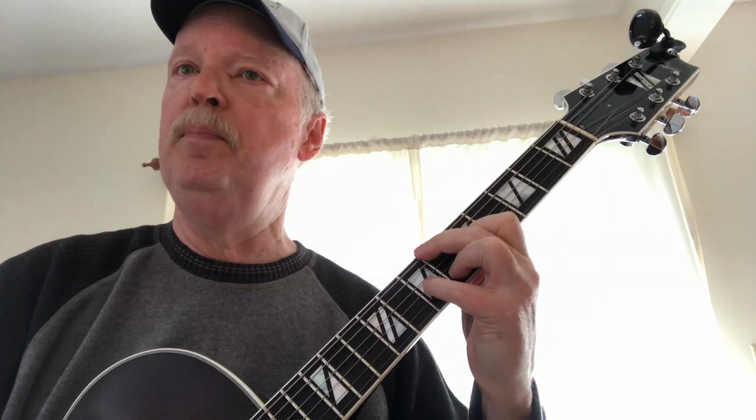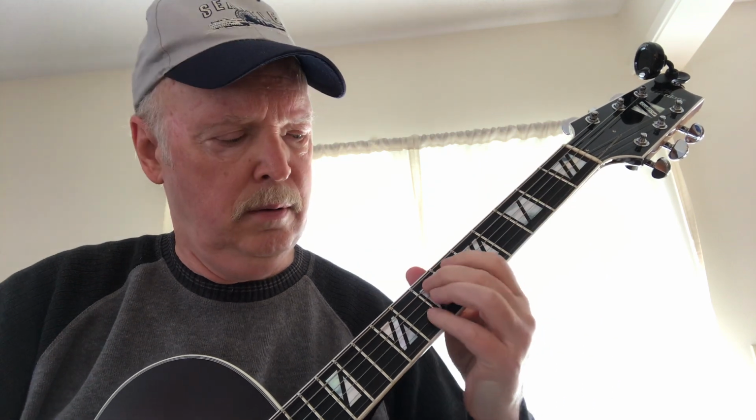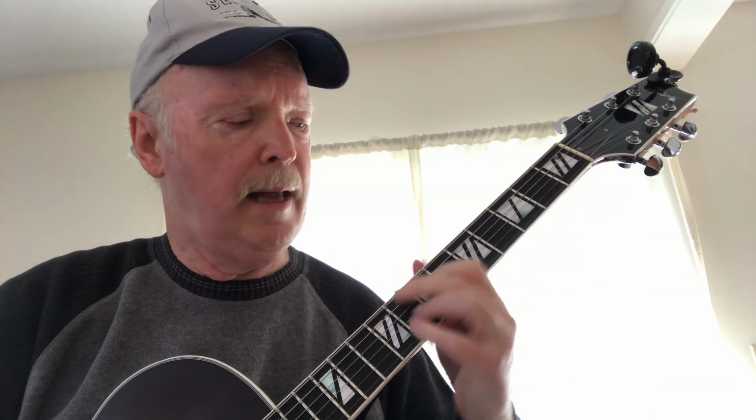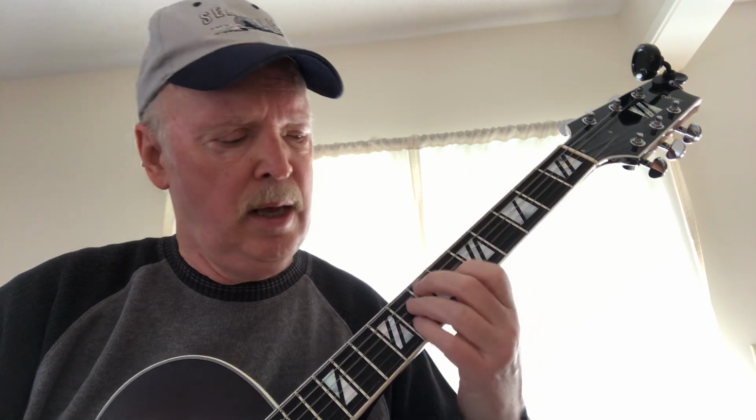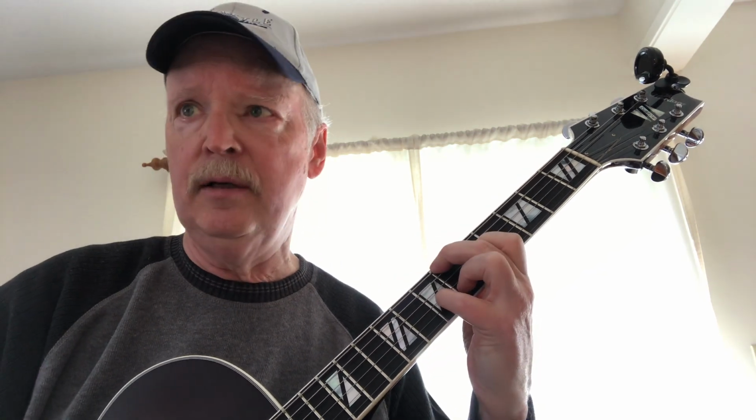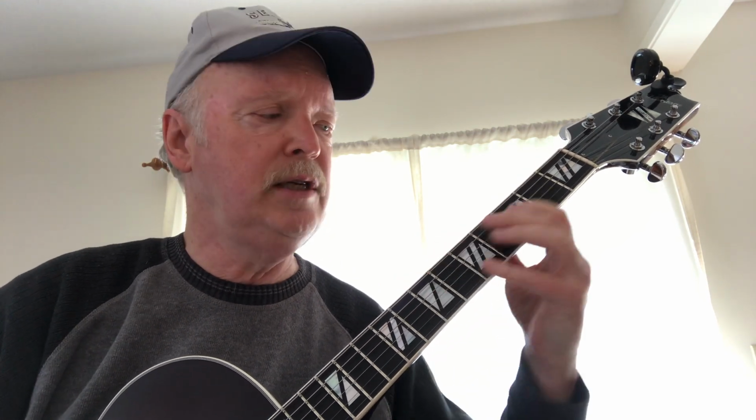Second A section is B flat 6, G7, C minor, F7, B flat 6, G7, F7, and now B flat 6, B flat 7 over D, E flat, E diminished, C minor 7 over F, F7, B flat 6. Here for the middle section, it's all D7.